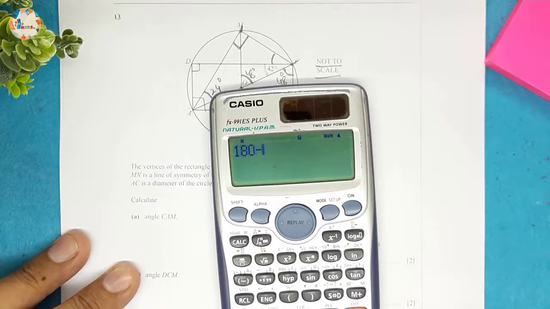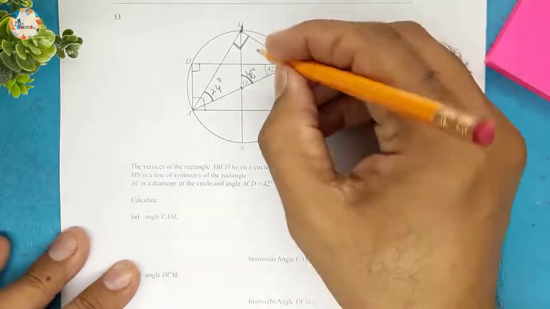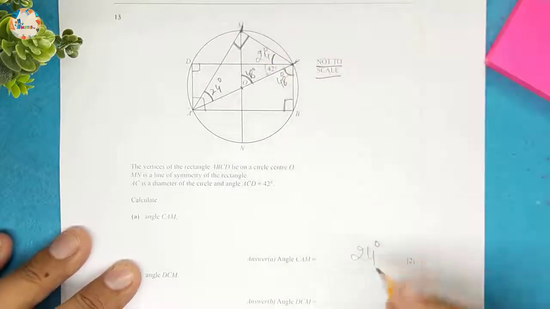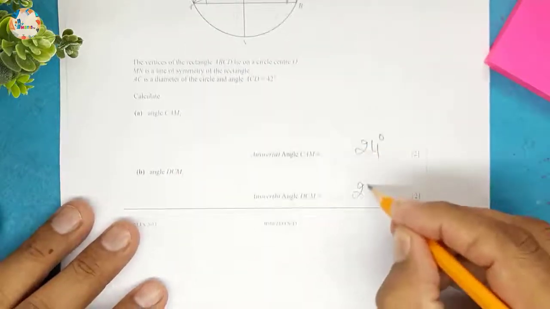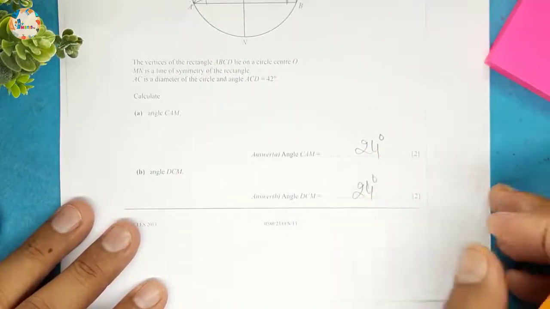So 180 minus 156 is 24. So this angle is also 24 degrees. So we can write here 24 degrees. This is done. Now this is question number 14.